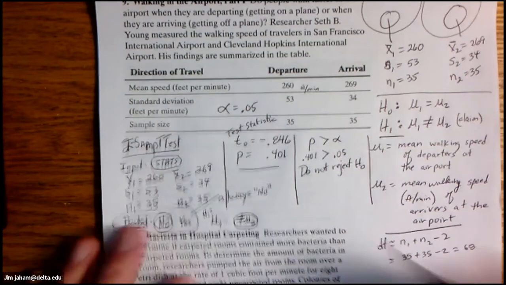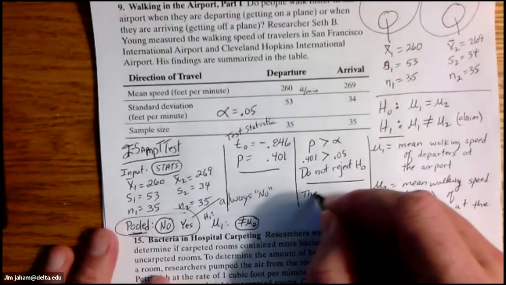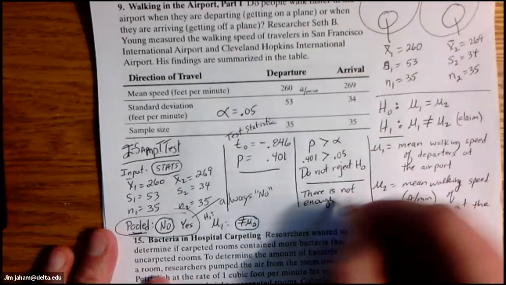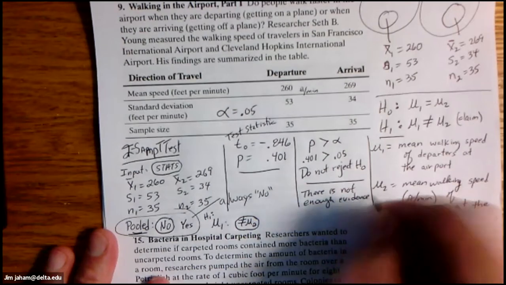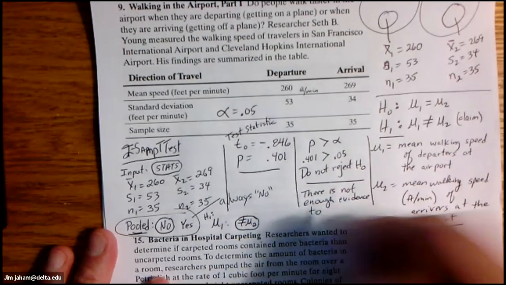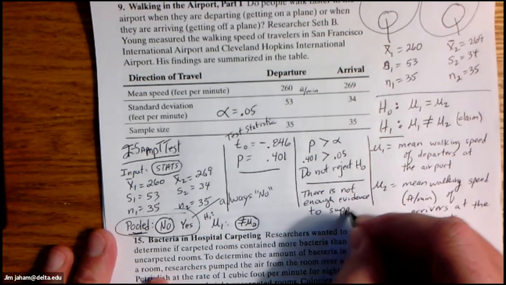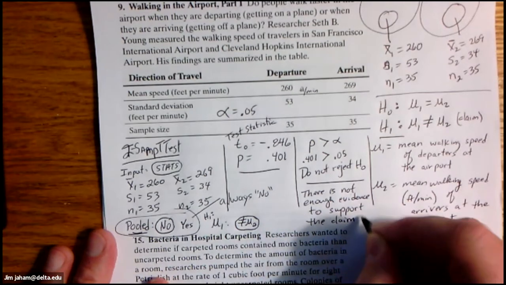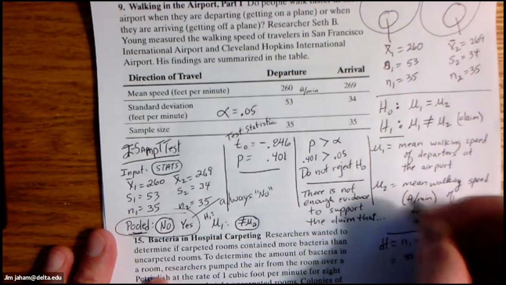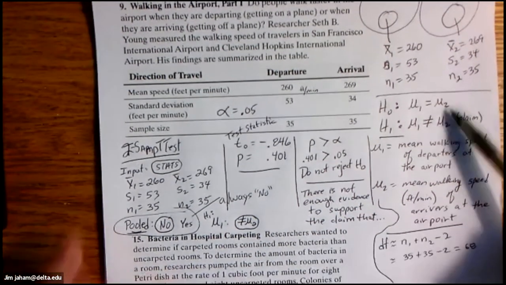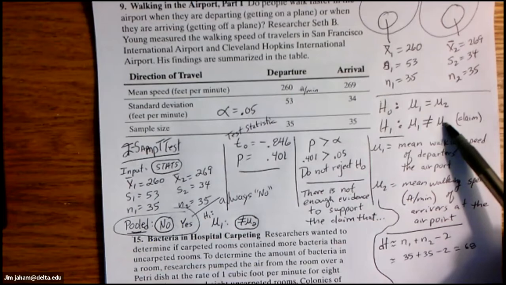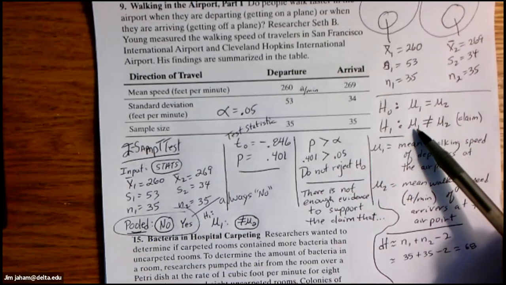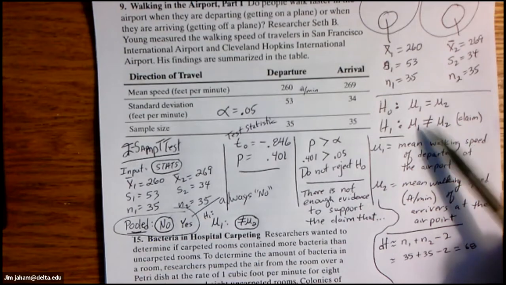All right, there is not enough evidence to support the claim that. All right, and then we just go and put this claim into words. So what is this? This is the rate of the departers and the rate of the arrivers. They're not the same.